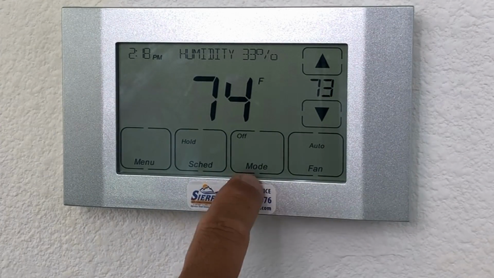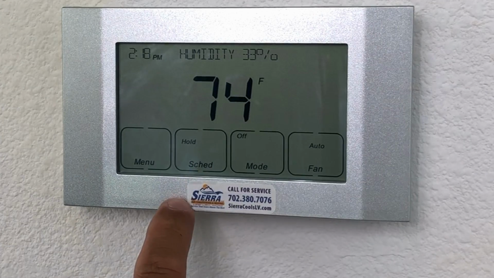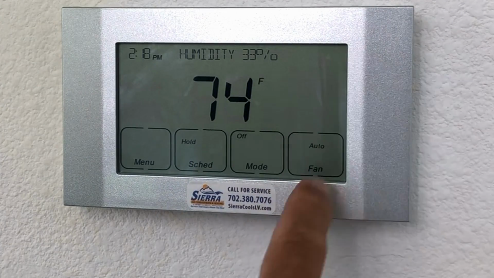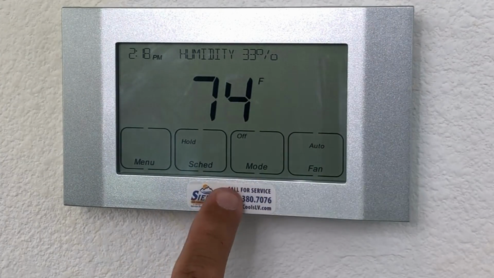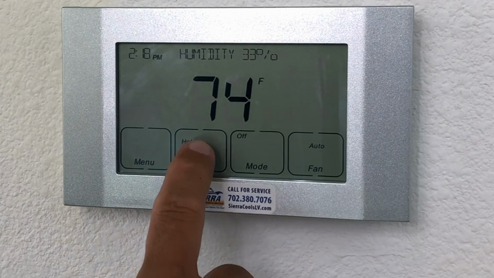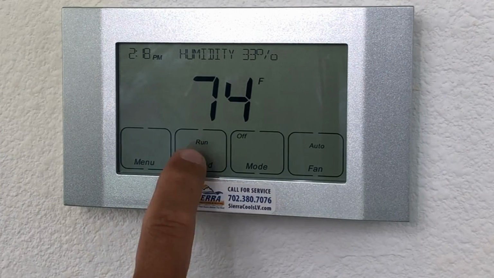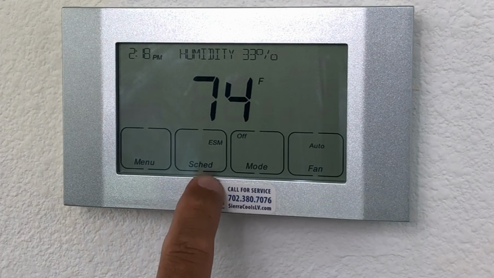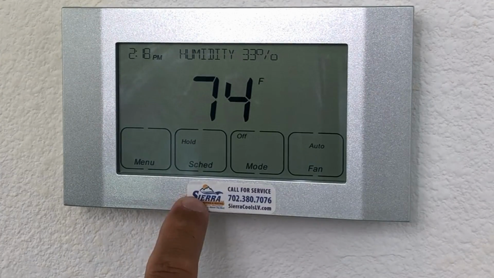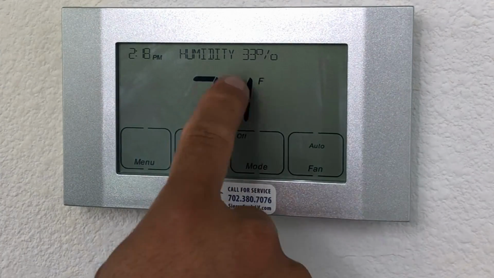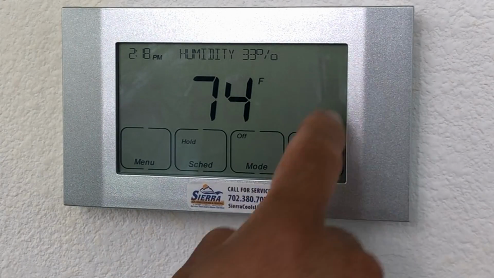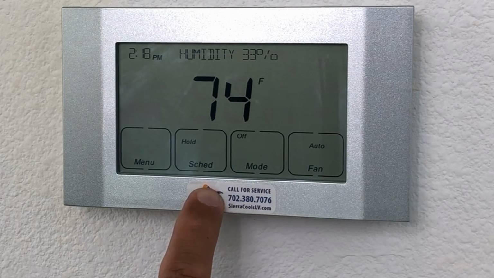To turn it off, simply select mode and the system will be off, and your temperature scale will be off the screen. For your schedule, you can run your schedule. You can do the energy saving one, or you can just select on hold and just run the temperature that you have selected for your desired temperature setting.